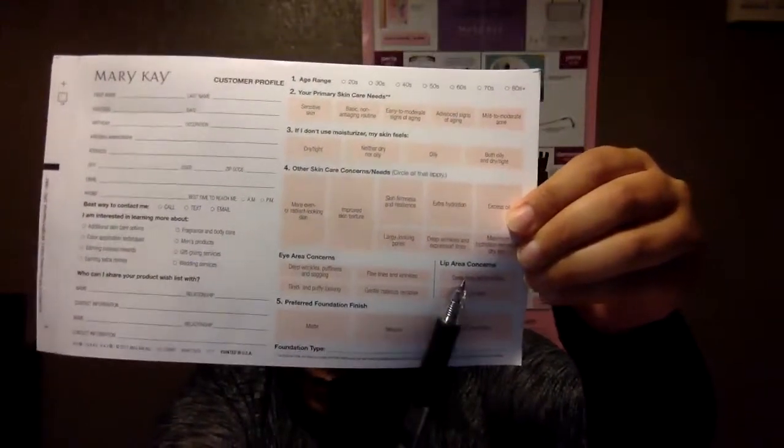And that also includes eye area concerns and lip concerns. So eye area and lip, okay? And then number 5, preferred foundation finish. So it has matte, natural, or luminous. And if you need to explain that a little bit, if they're not sure, you can help them with that.